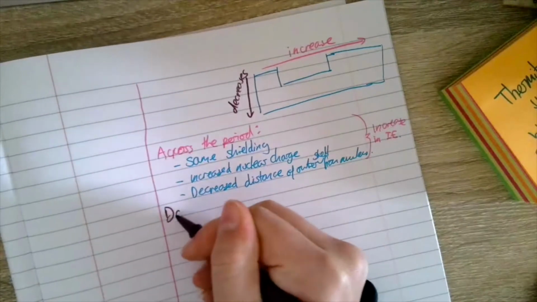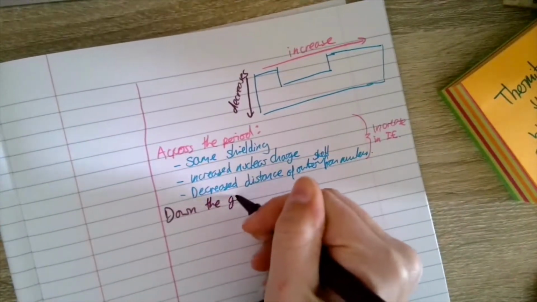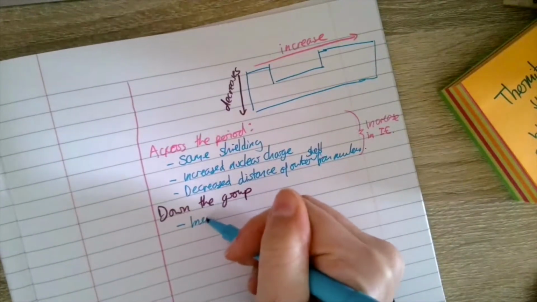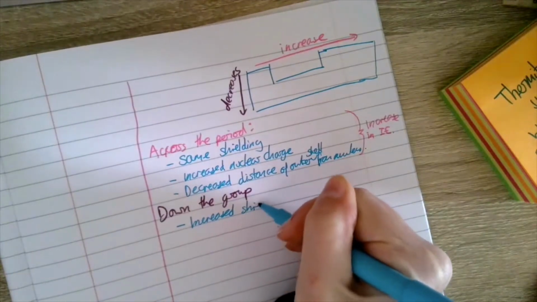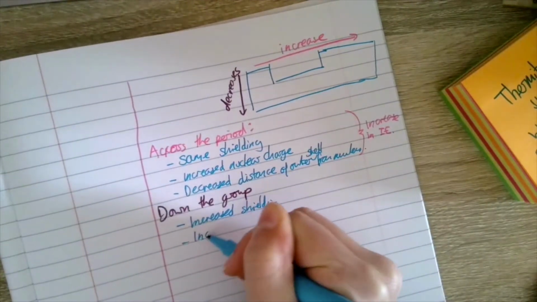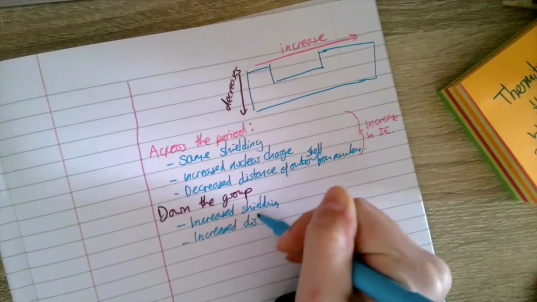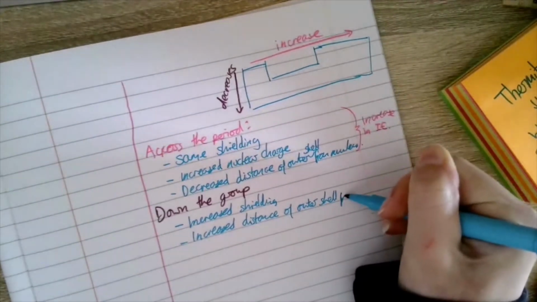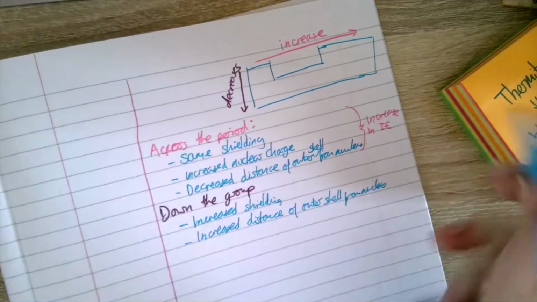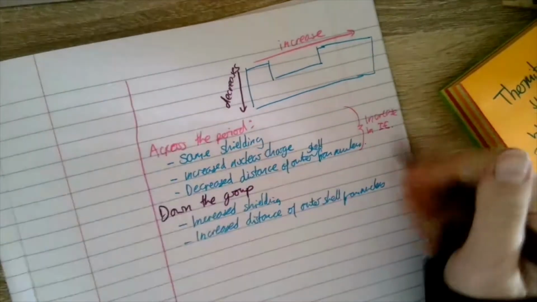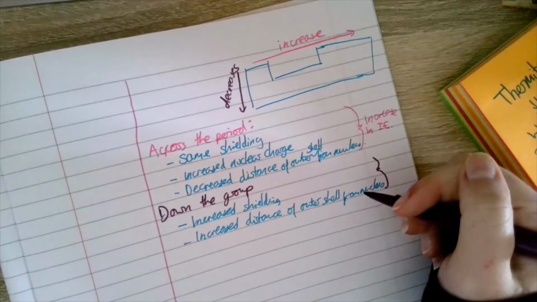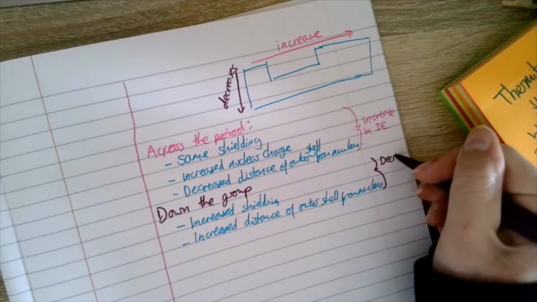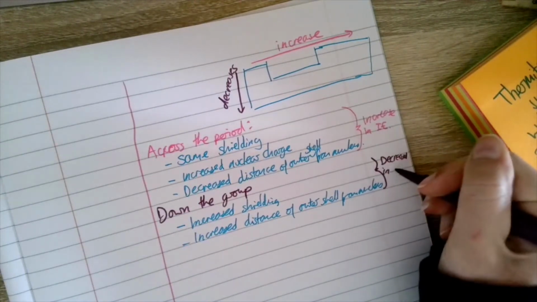Going down our group, we have increased our shielding as we've got more shells. We've also increased the distance of the outer shell from the nucleus, and therefore both of these make it easier to remove the electrons, and so we have decreased our ionization energy.